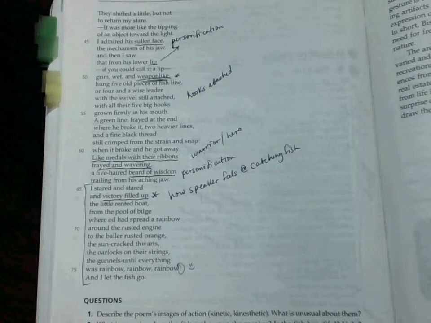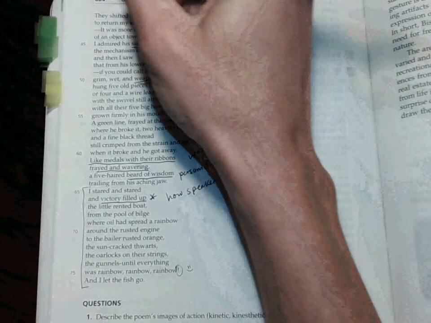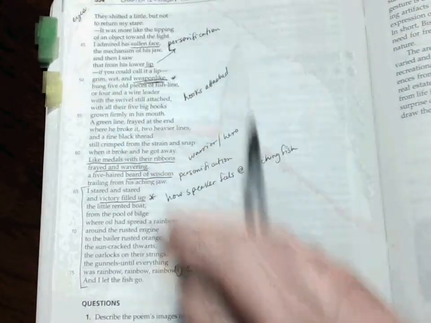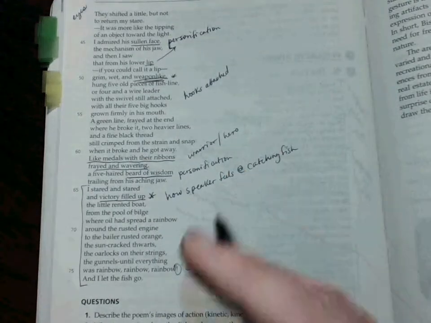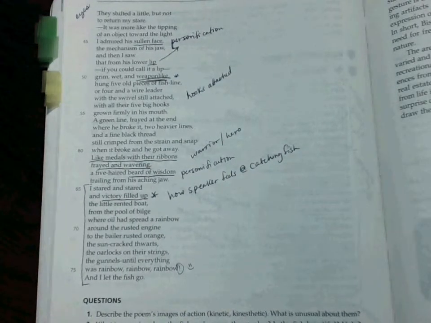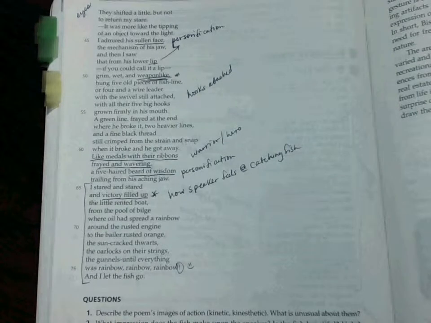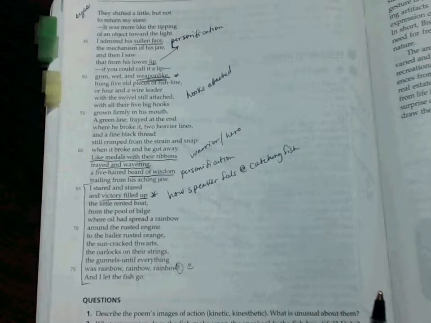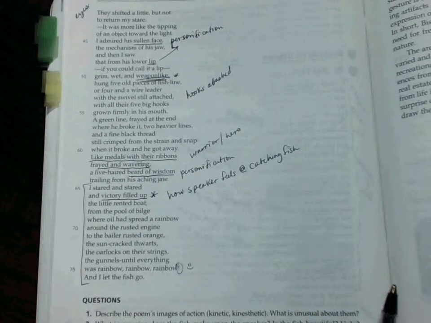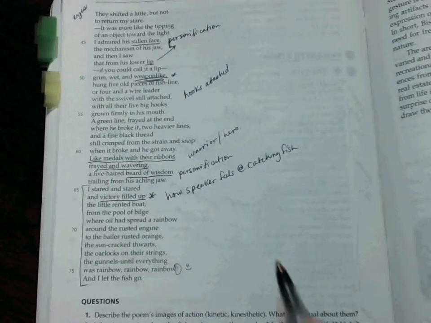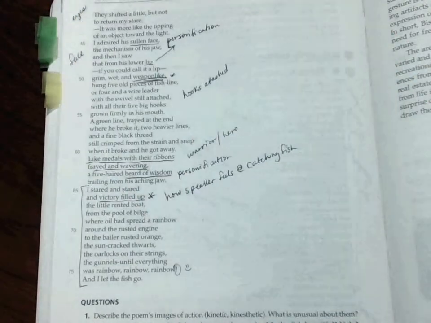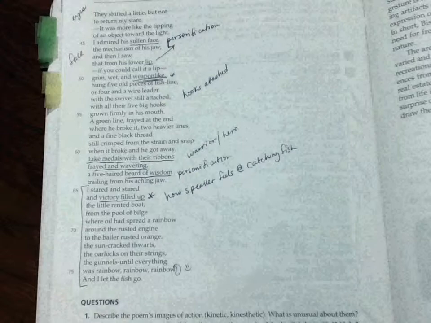So up here, to go back to some of our paraphrasing, we were talking about how she's looking at the fish's eyes, and the eye is moving but not really to look at her, this sense of wisdom in the face.